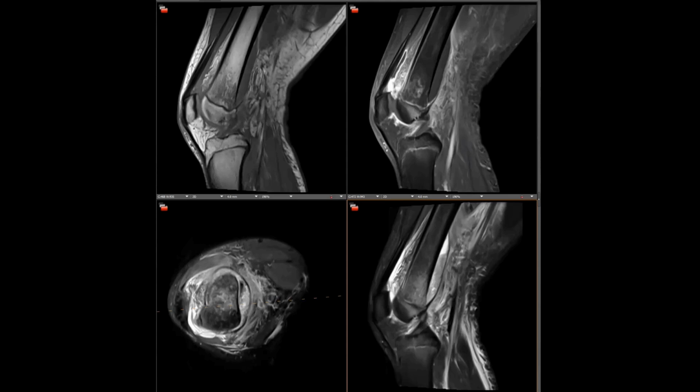Typically, the metaphysis is involved because the blood vessels here are numerous, tortuous, and fairly slow flow. This configuration of blood vessel is helpful to deliver nutrients to rapidly growing bone, but also anatomically predisposes to bacterial seeding. Incidentally, this is why the metaphysis is a common spot for metastatic neoplastic disease in the pediatric patient. If the patient's immune response cannot control the pathogens, then an osteomyelitis is established.